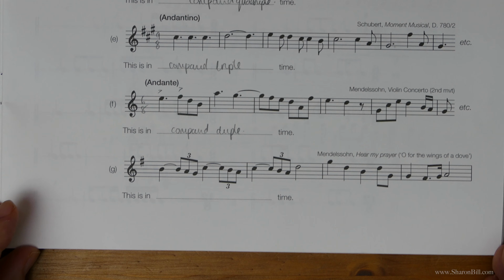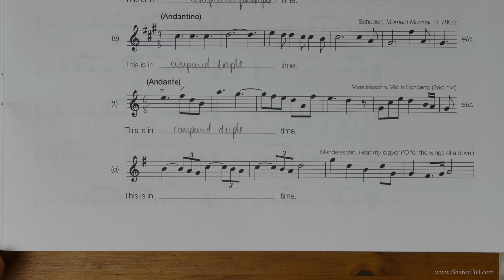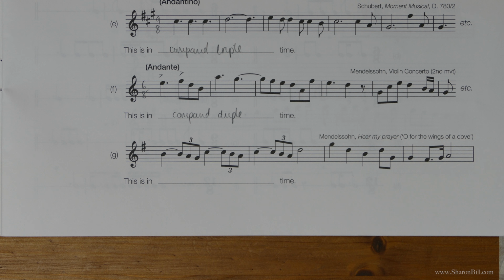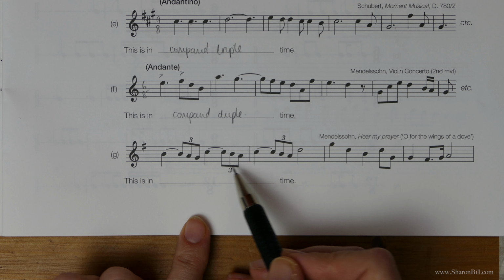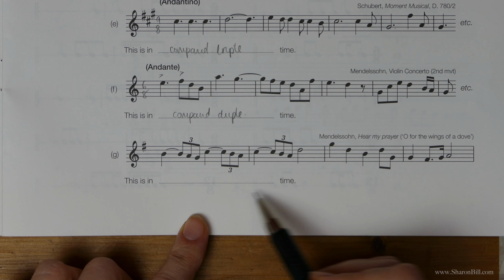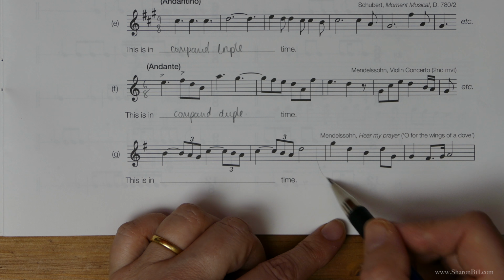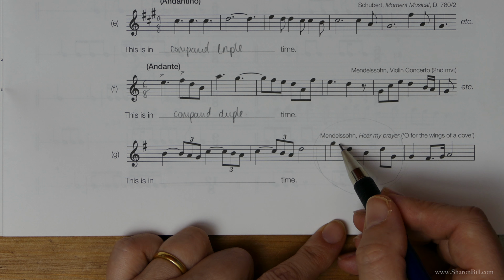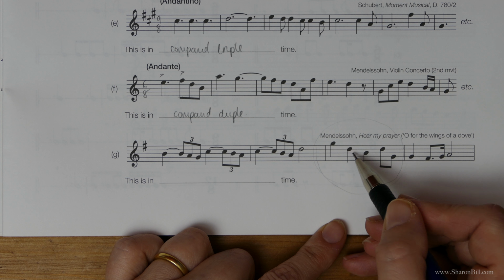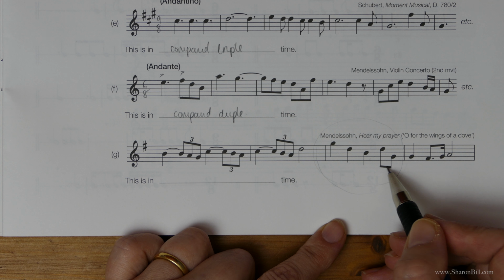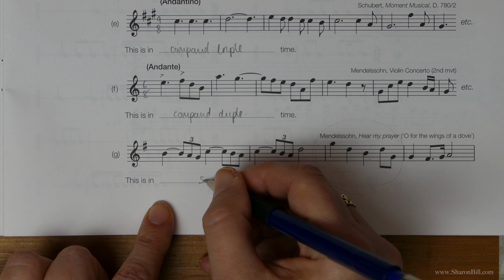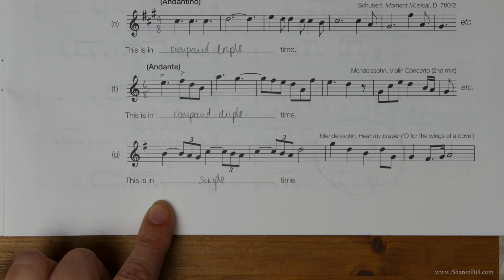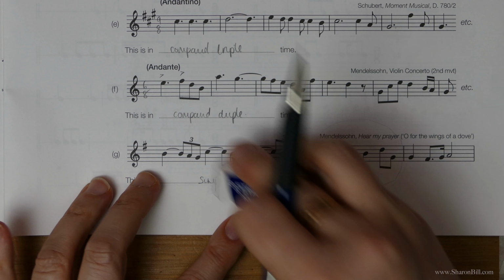Now this next one looks like it's going to be a really tricky one. So let's just ignore these bars which might put you off to begin with and just look at the most obvious bar. And here you can see we've not got dotted crotchets, we've just got crotchets or quarter notes, and we're in a group of 2. So we're in simple time. And we've got, oh, let's make a bit more room.